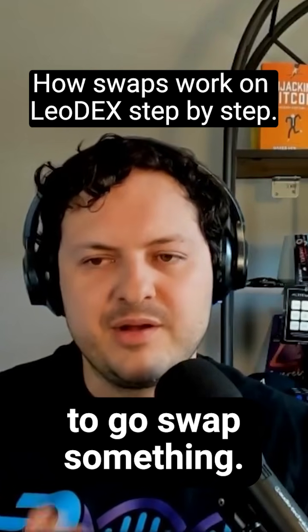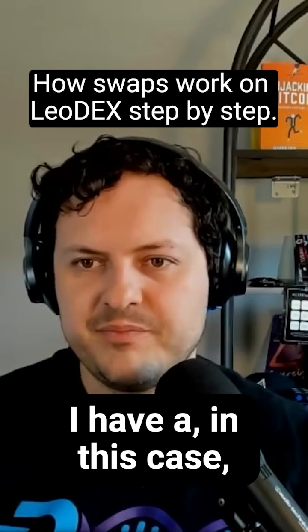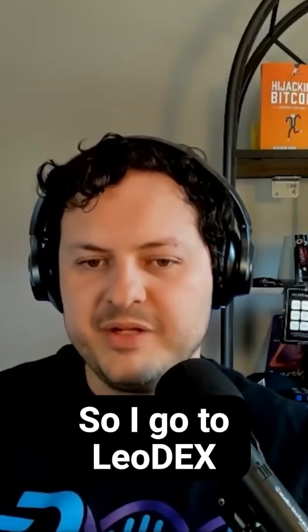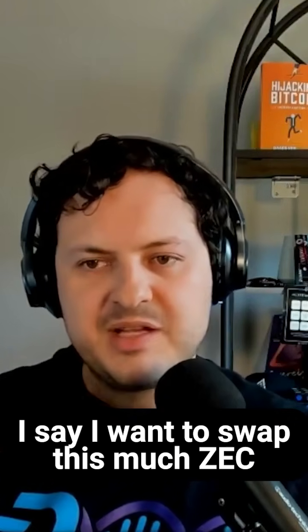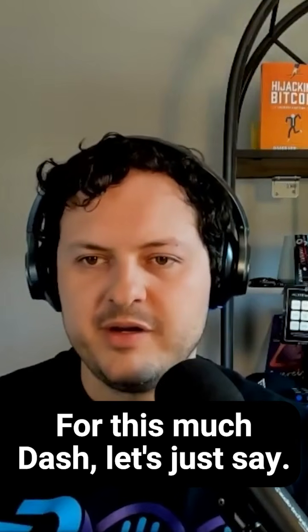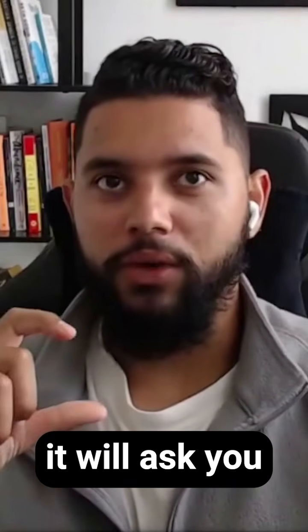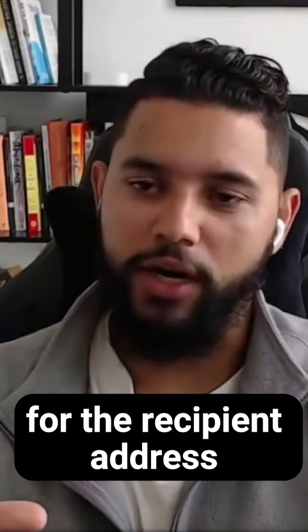So let's say I want to go swap something. I have, in this case, a Zashi wallet, because we're talking ZEC. So I go to LeoDEX, I go to the site. I say I want to swap this much ZEC for this much Dash, let's just say. Before it brings up the QR code, it will ask you for the recipient address for Dash.